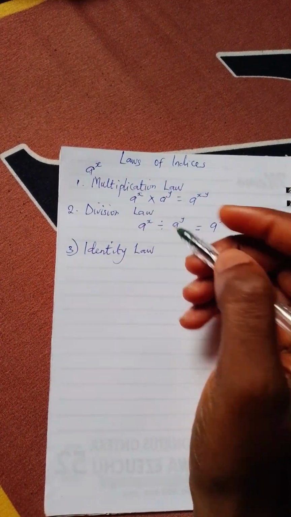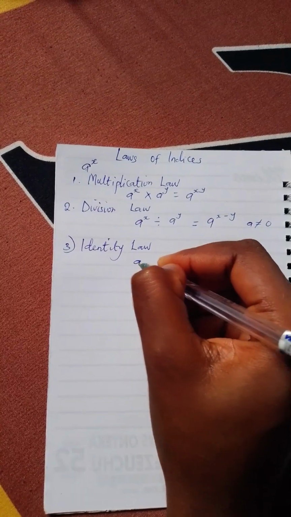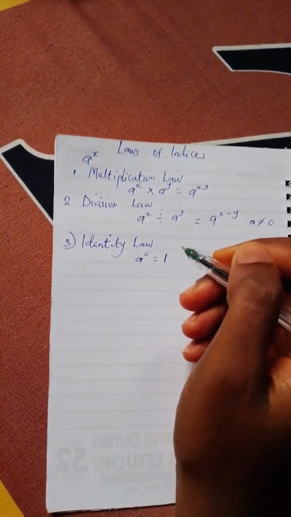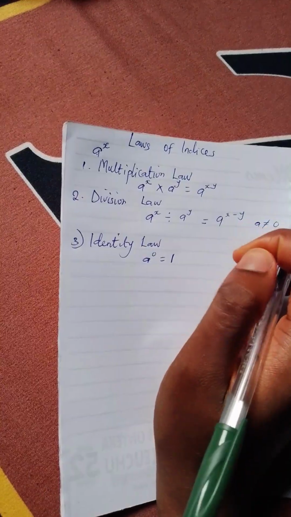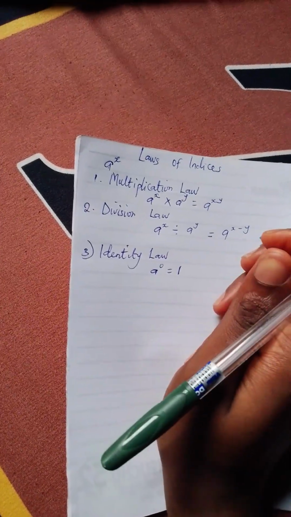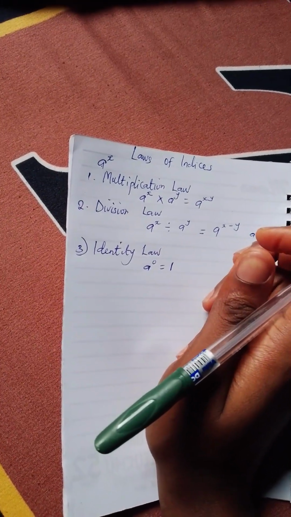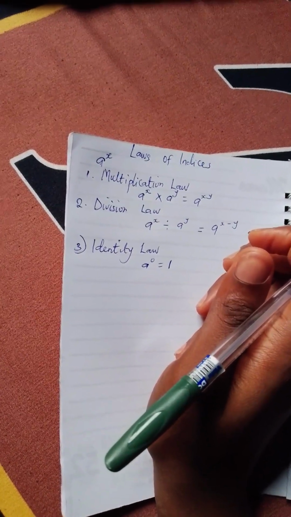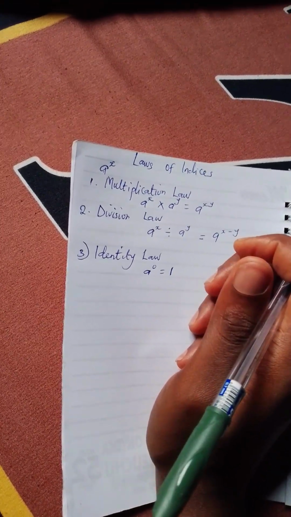Now, the next one that we have is the identity law. The identity law states that a raised to power 0 is equal to 1. So this simply states that any number whatsoever, no matter how large, no matter how small, as long as it is raised to power 0, it is equal to 1.